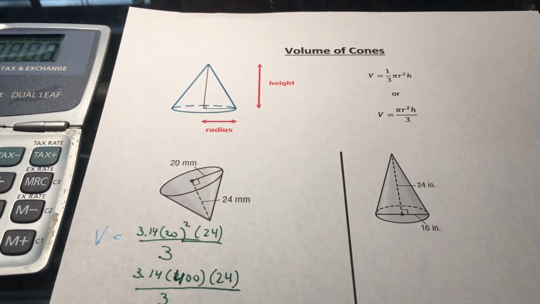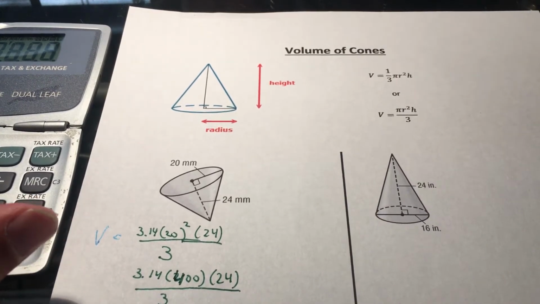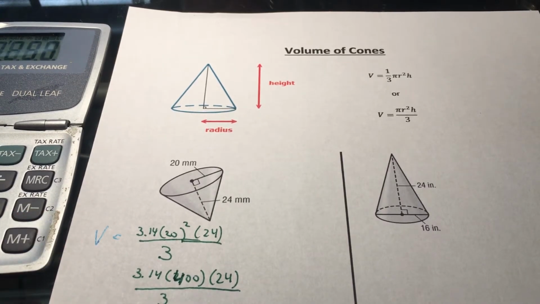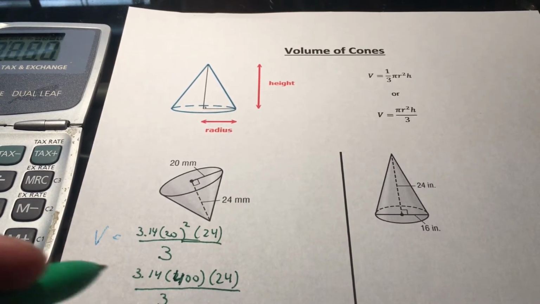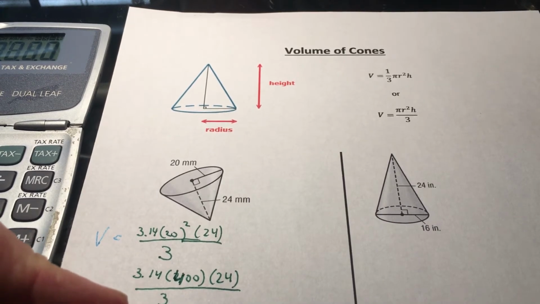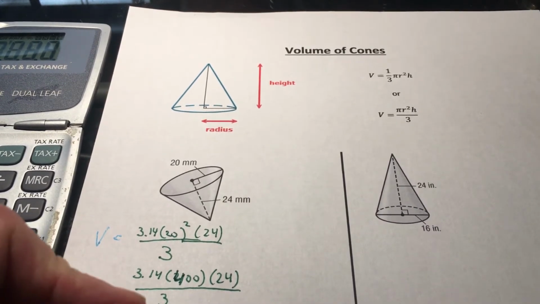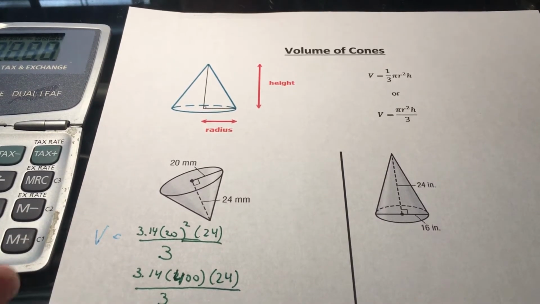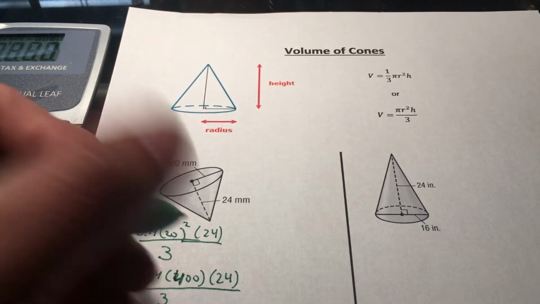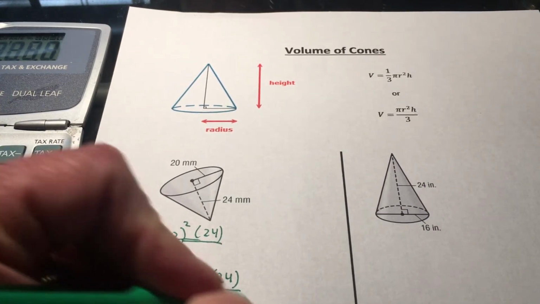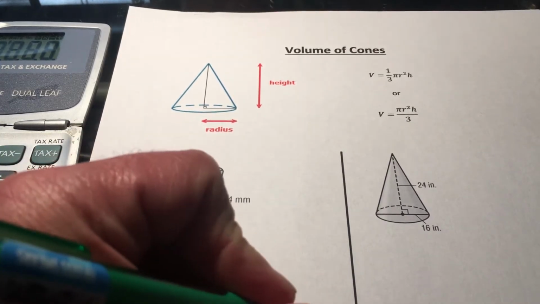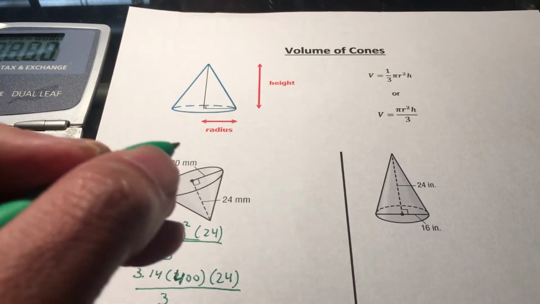So I use my calculator, 3.14 times 400 times 24 equals, then I divide that by the 3 and I get 10,048. Remember my unit, millimeters cubed.